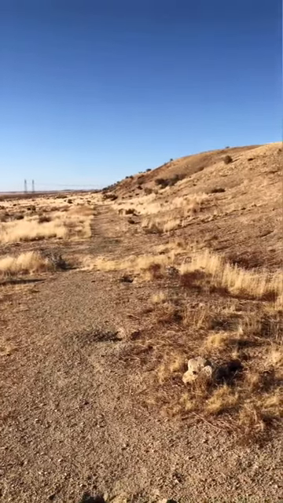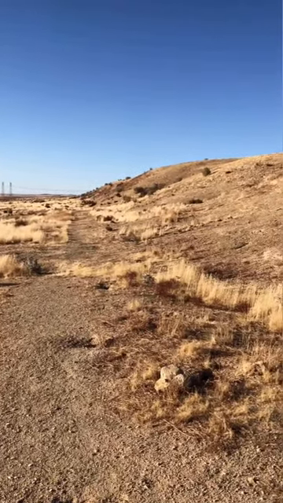Now, how do we know that this was from the 1857 quake? There's a couple ways, and the biggest one.